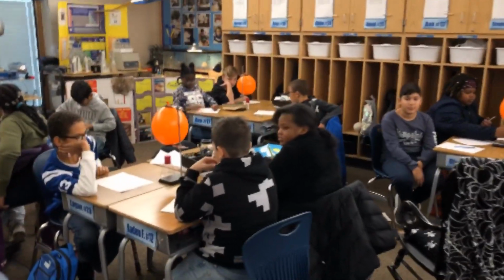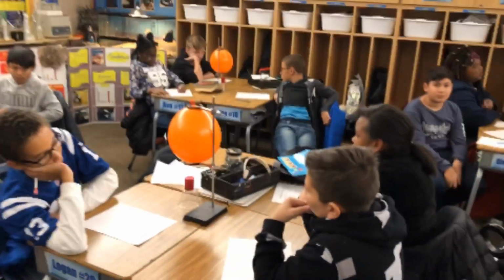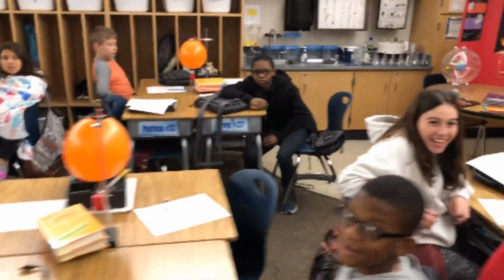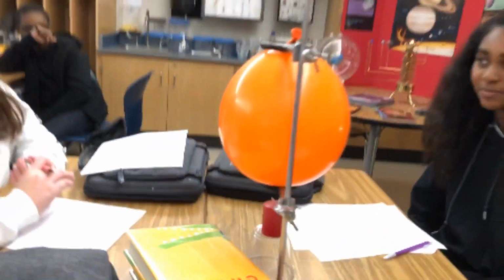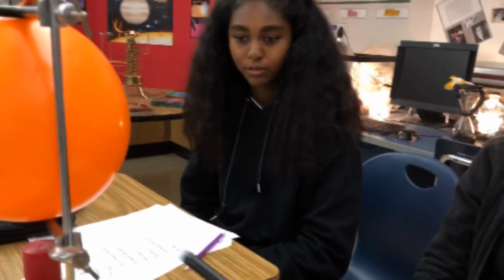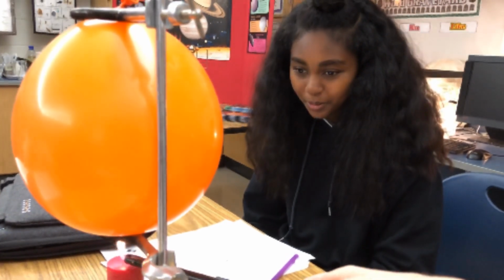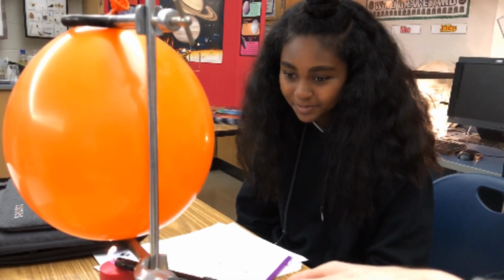We want to find out what happens when you put a balloon with a little bit of water over an open flame. Will it pop if there's a little bit of water in that balloon? So I'm over here with my first team. And Mahalit, we're going to light the candle. You ready? We want to see what happens if it stays inflated or if it pops.